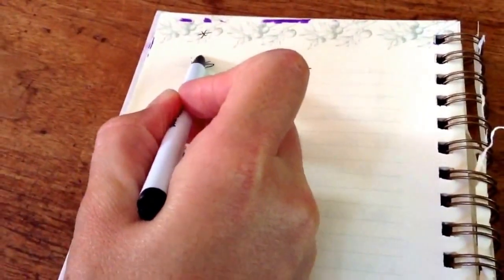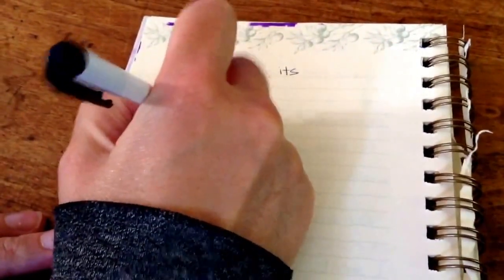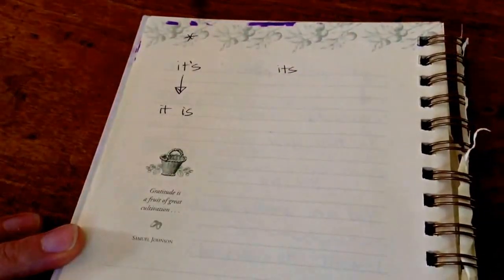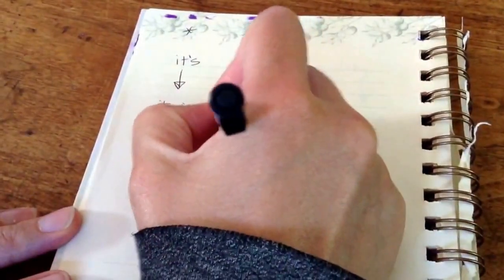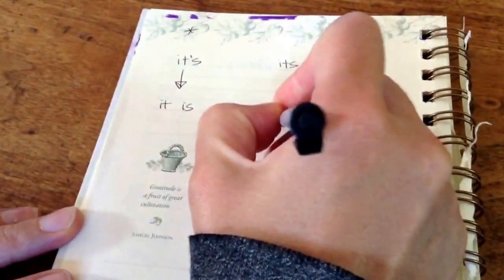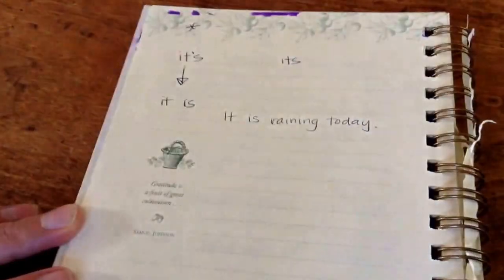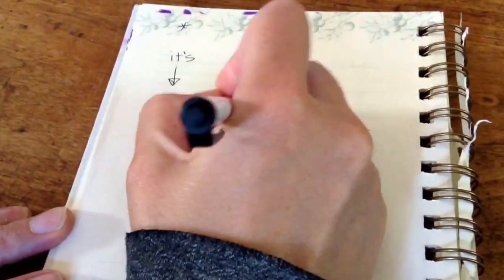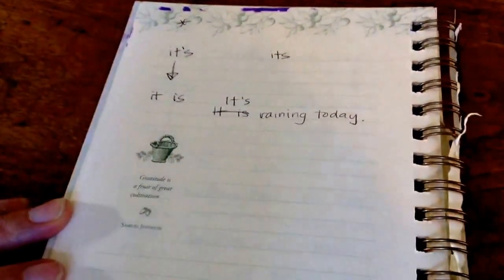So this one right here, you'll remember whenever you see an apostrophe, it's a contraction. So this one equals it is. That's the only thing it's ever going to be. For instance, it is raining today. Alright, you can change that to it's raining today. That's the only kind of it's. It is. That's it. It's nothing else.